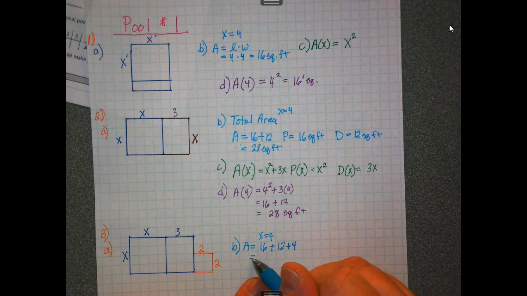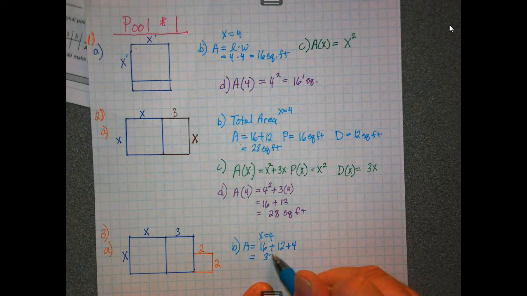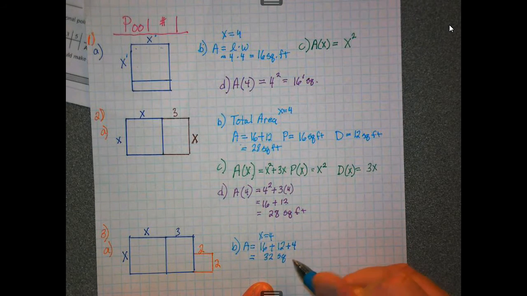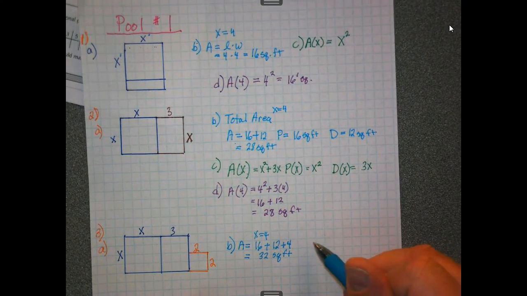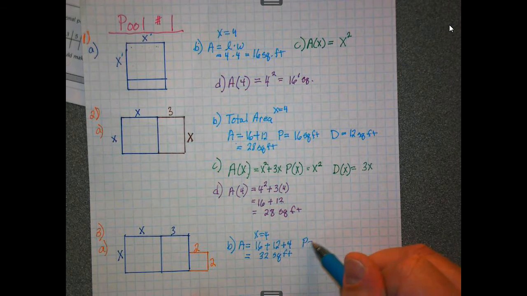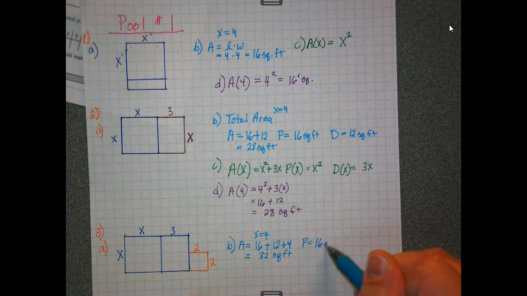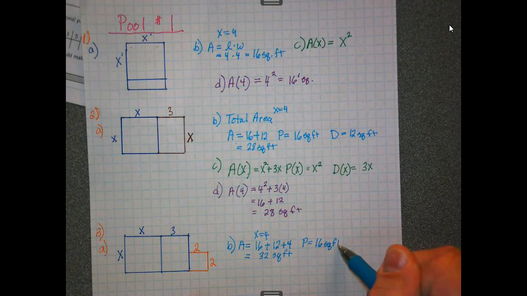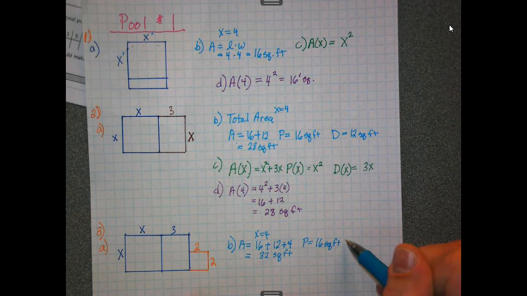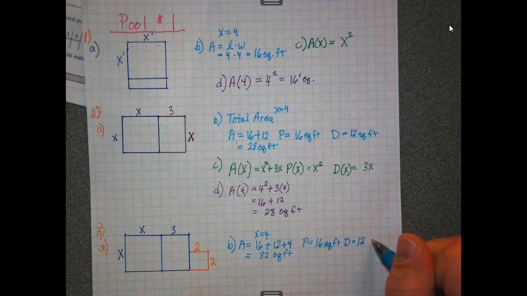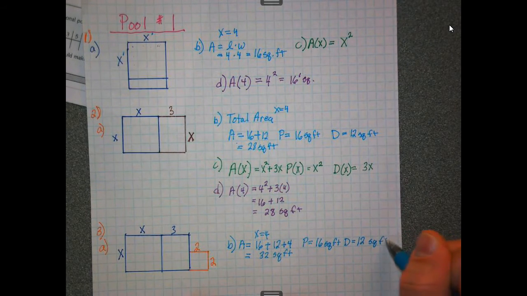So my total area here is 32 square feet. And that came from the pool, which was 16 square feet, from my deck, which is 12 square feet, and from my little platform there.